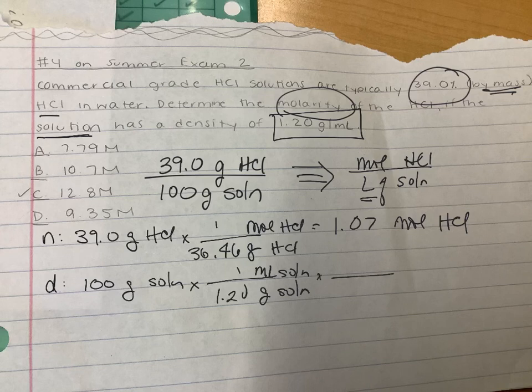And then I take it one step further from milliliters to liters. Milli means 10 to the minus 3. And I take 100 divided by the 1.2 and times the 10 to the minus 3, or divide by 1,000. And that's 0.0833 liters.